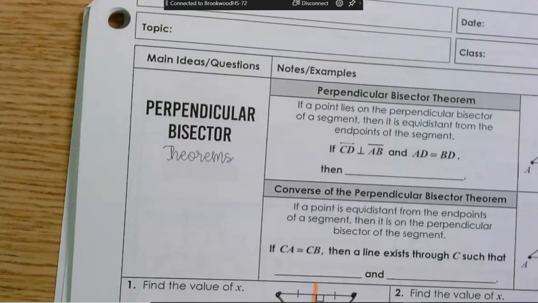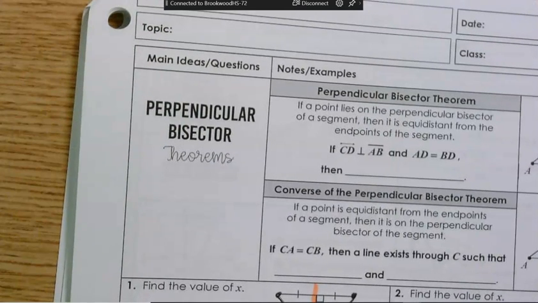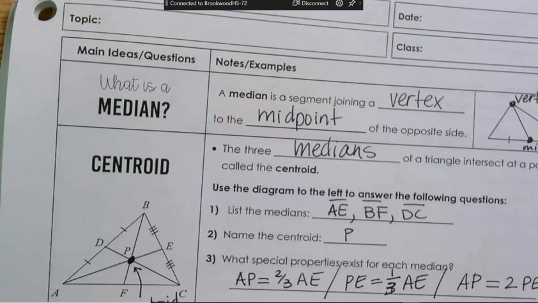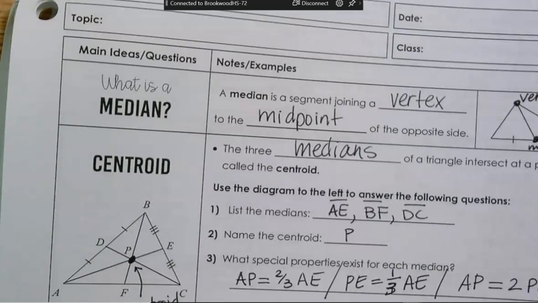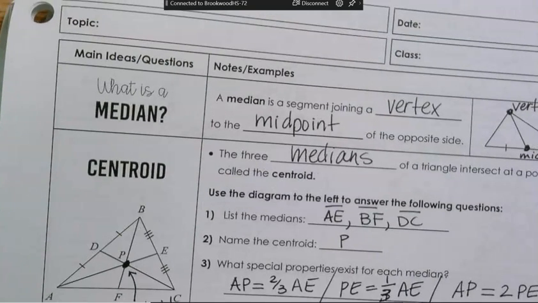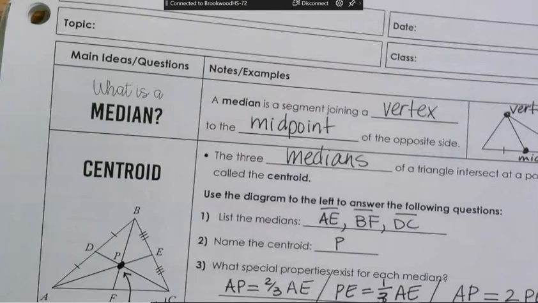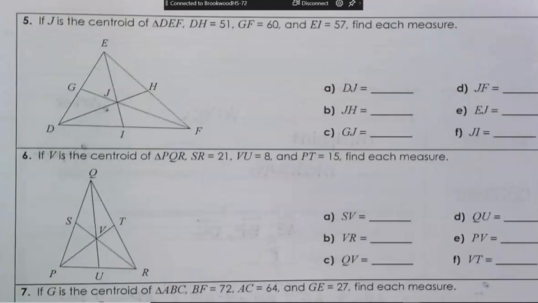Okay, so today in first period, we were working on perpendicular bisectors, and then looking at medians. And we did not finish all of the odd problems, and I wanted to make sure you saw me do that. So we're about to do that in fourth period, and I'm videoing so that you can see it as well.